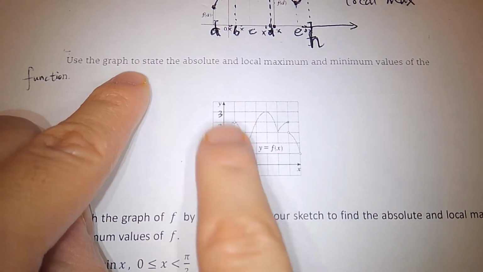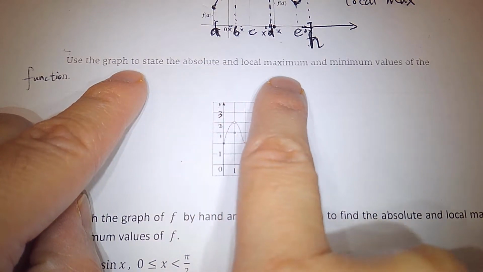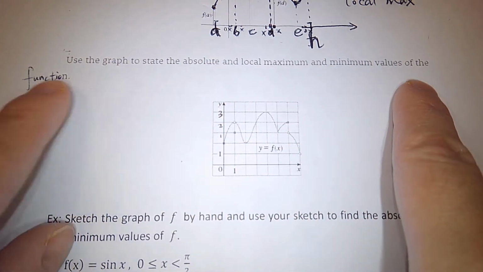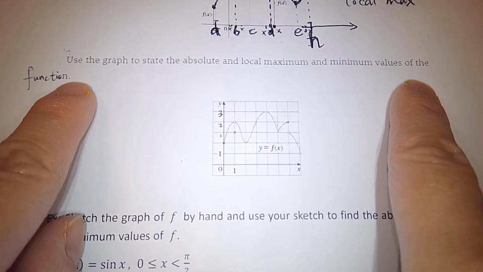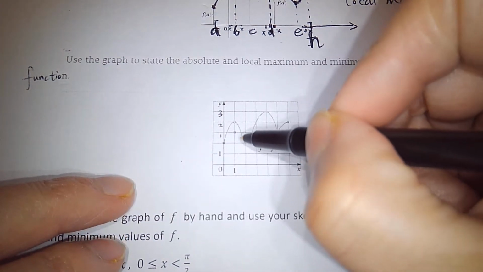Use a graph to state the absolute and local maximum and minimum values of this function. I'm going to draw it.